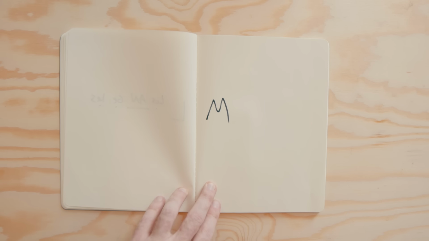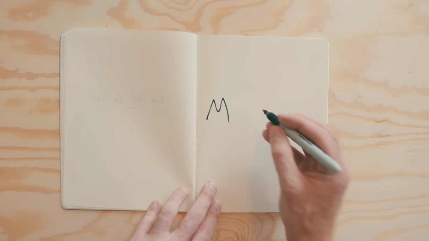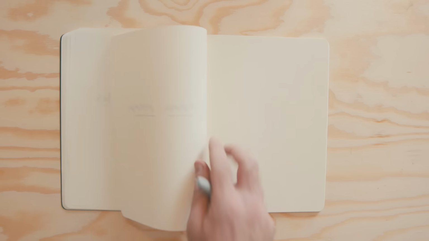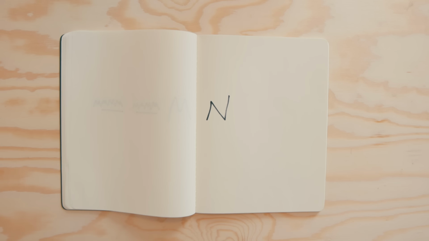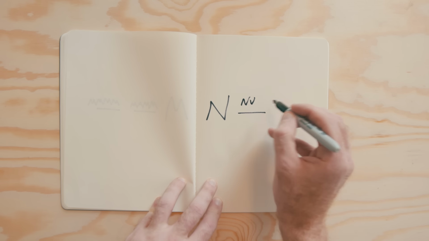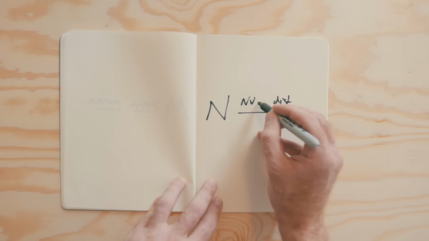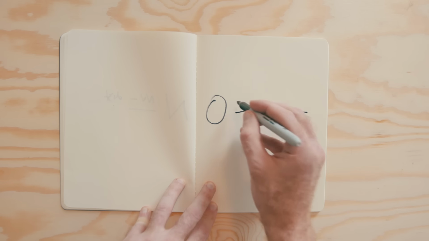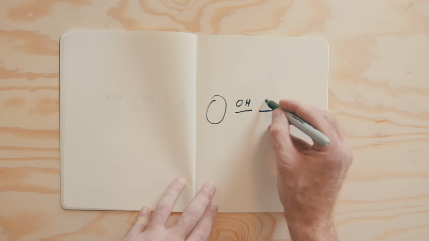M you can just remember is dash, dash. So something really delicious twice. N you could remember as nudist. Dash, dot. O you can remember as oh my God. 3 long dashes.